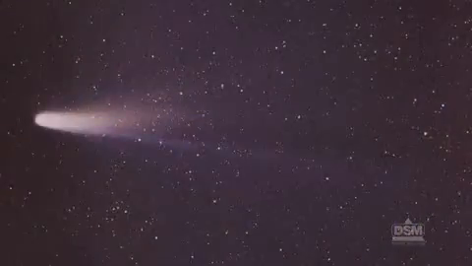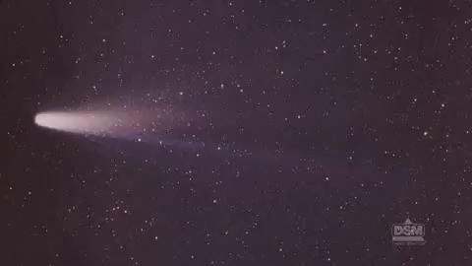brings it close to the sun, some of the encasing ice begins to evaporate. When this ice turns to vapor, particles of dust trapped in the ice break free. Radiation from the sun pushes this material away in a tail behind the comet, and these particles reflect sunlight, making the comet visible to us on Earth.